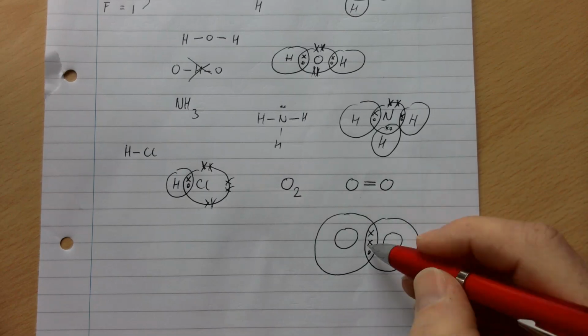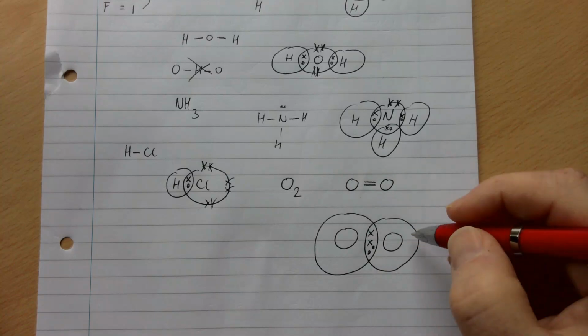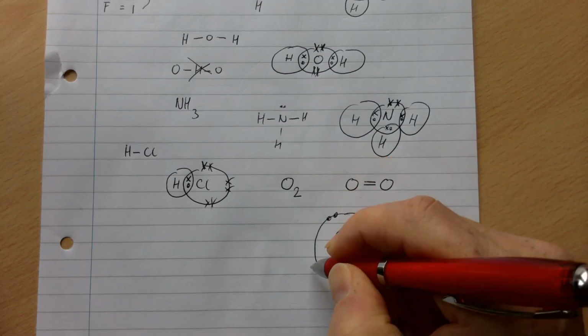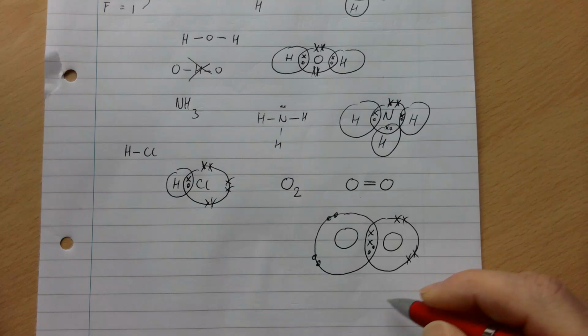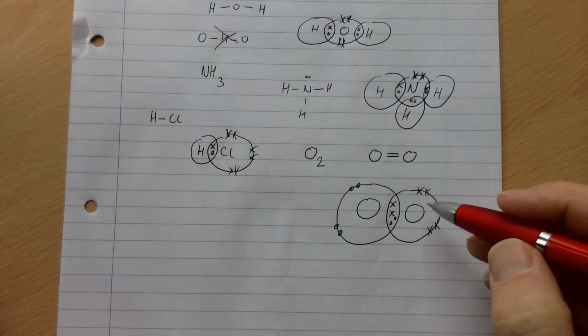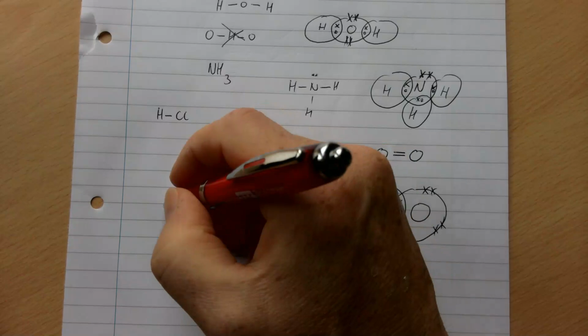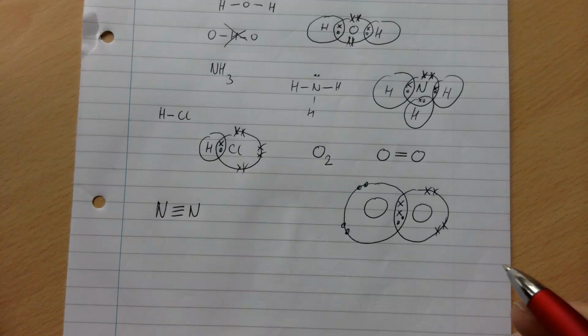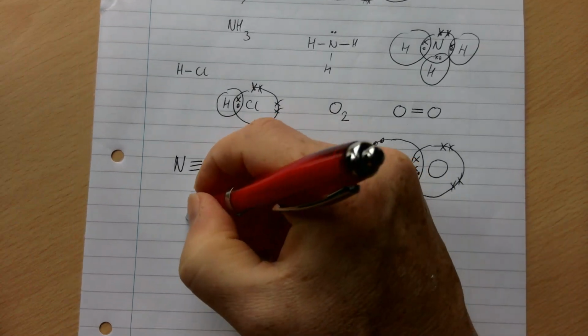At GCSE, it doesn't matter whether you draw dots and crosses, no one really cares, or where you put the electrons, but just make sure you've got a total of 8 in each outer shell for oxygen. Job done. And again, as always, oxygen's got 2 pairs of electrons. What about nitrogen? Nitrogen makes 3 bonds, so the only way to draw it is like so.